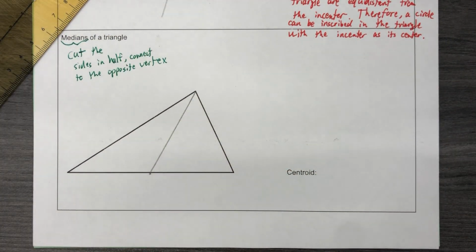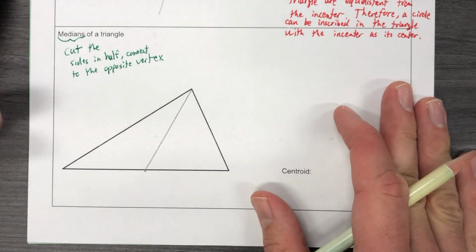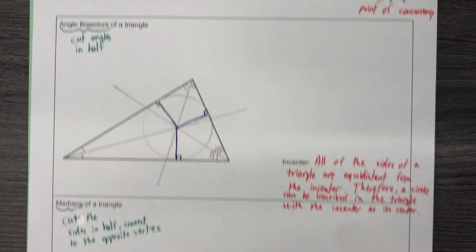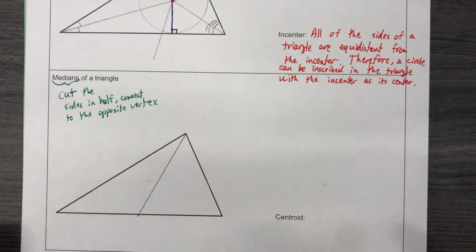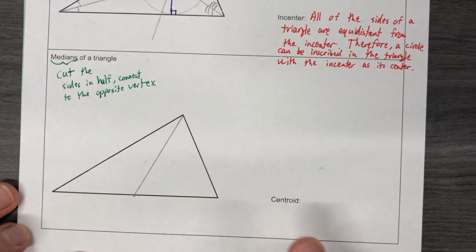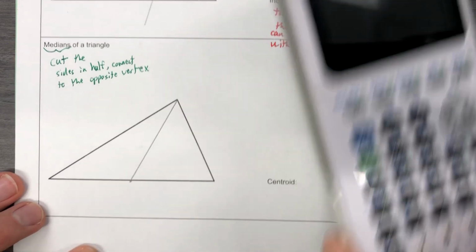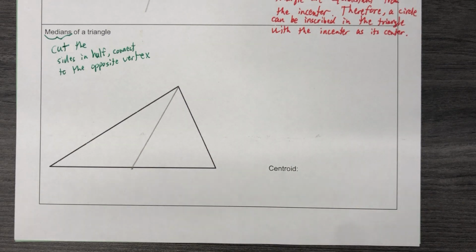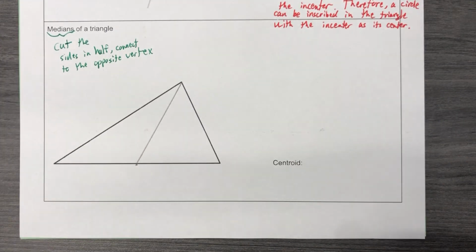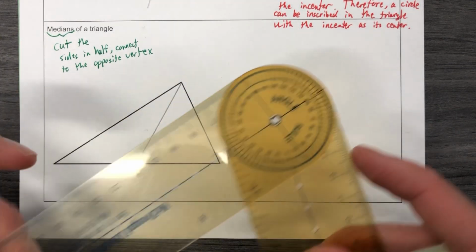You can see where this is going already, because you know what the lesson is, concurrent lines. These three medians are going to meet at one point. That point's going to be called the centroid. There's going to be something fantastic about the centroid that I'm going to get really excited about and write in red all over the place and run outside the box. Okay, let's measure the other two sides.